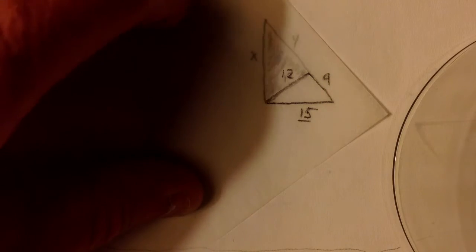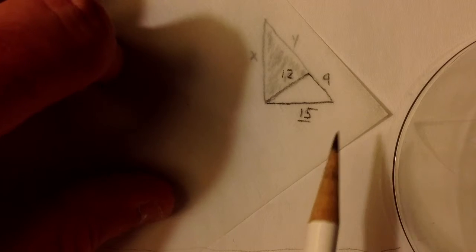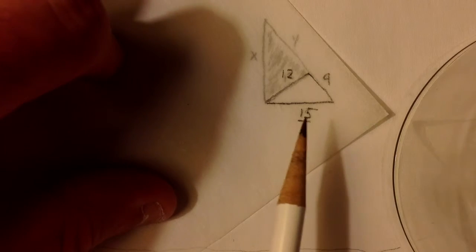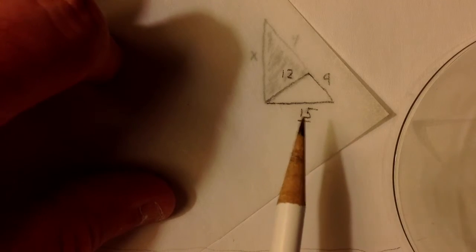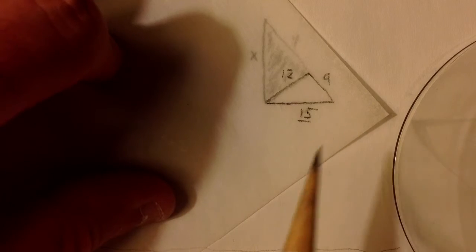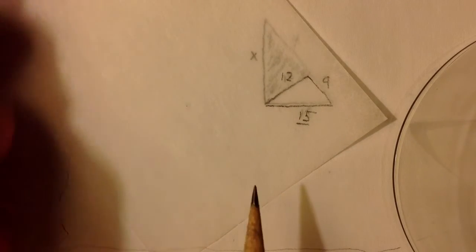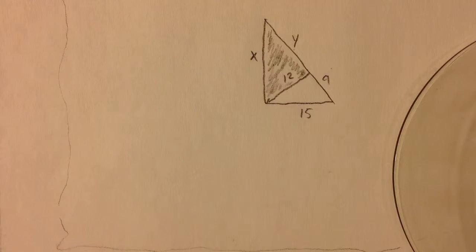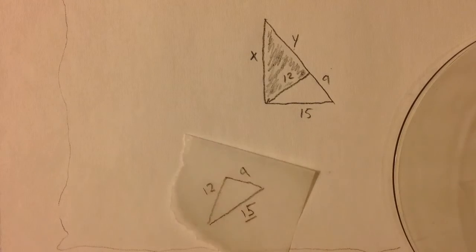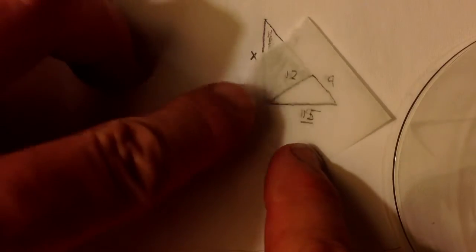Now, because I have this cup here to support the camera, I'm going to rip this tracing paper so I can manipulate it freely without it bumping into the glass holding the camera up. Okay, so I've traced that out.